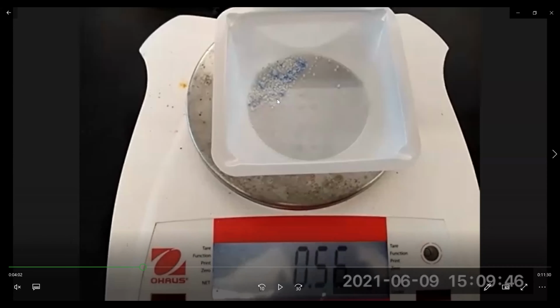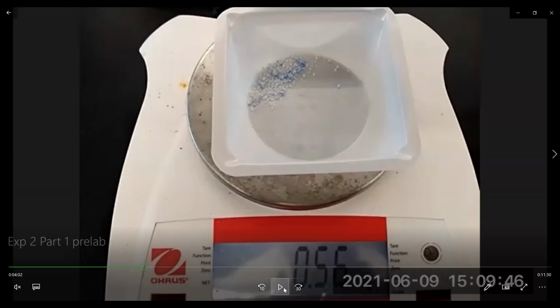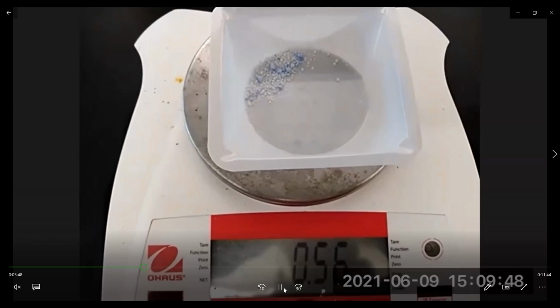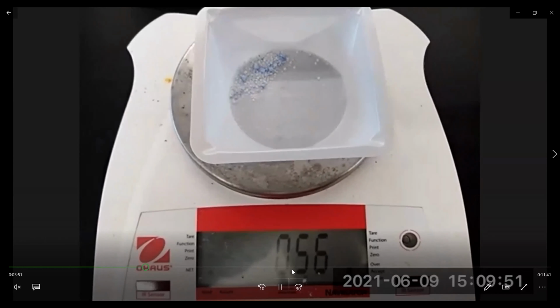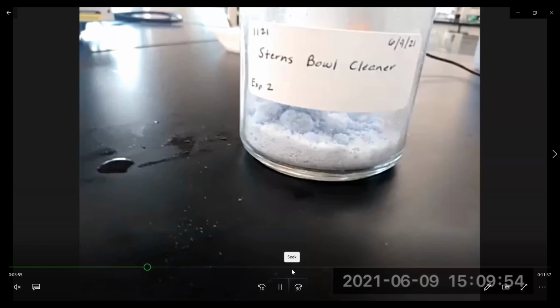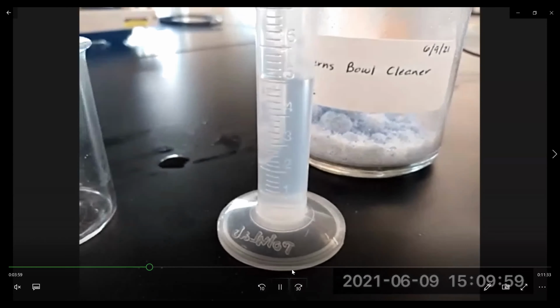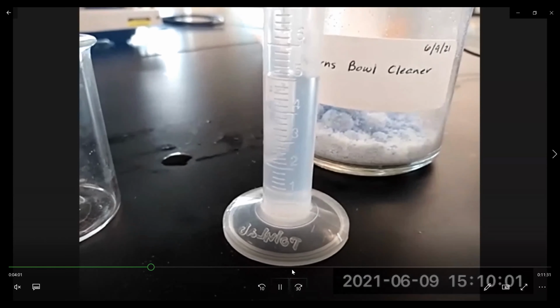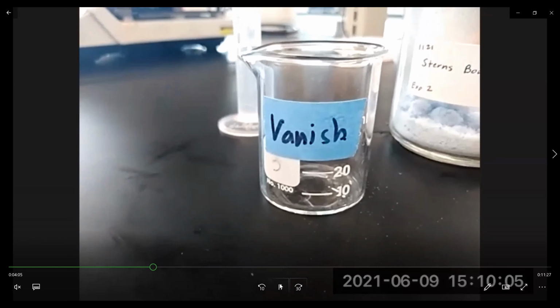Next, we take the Vanish crystal bowl cleaner, which is a blue white powder, and you weigh out about half a gram of the crystal bowl cleaner because it's a solid material. And we're going to add it to about 5 milliliters of water to make a solution of the Vanish.